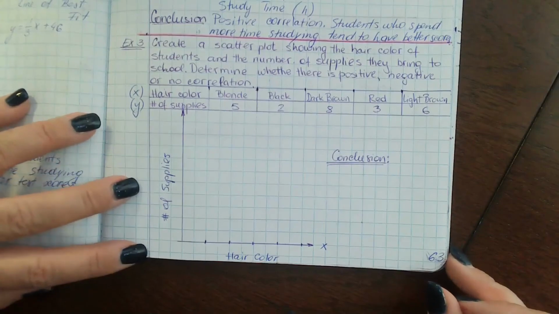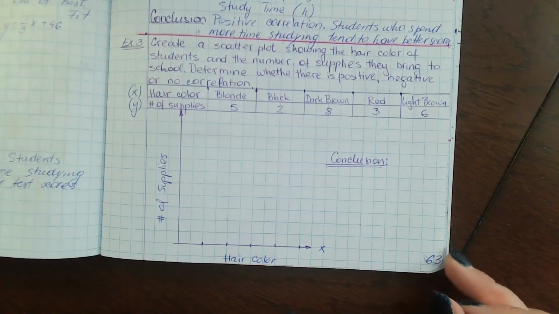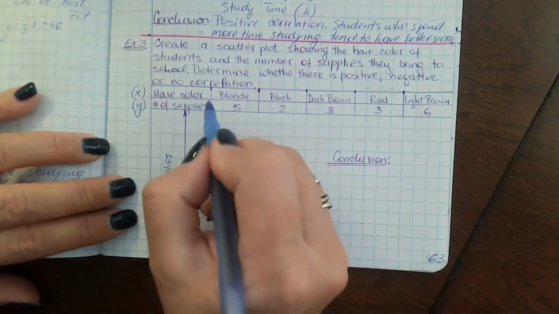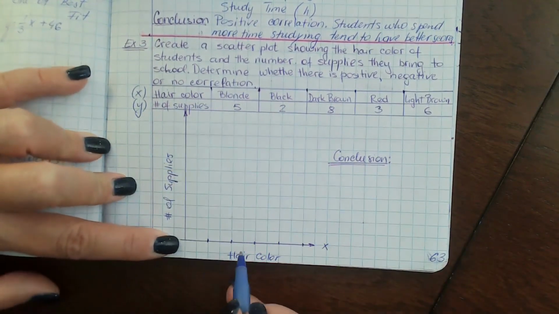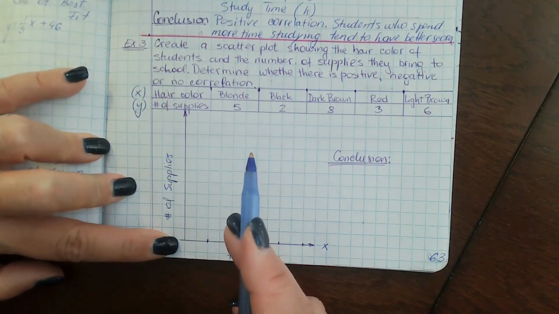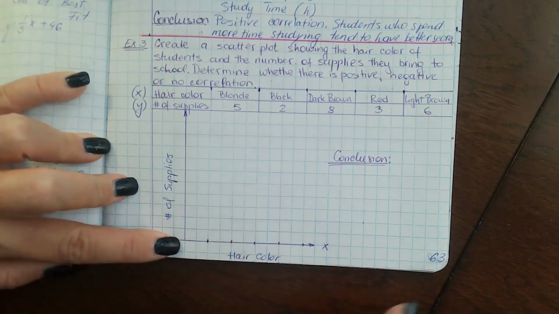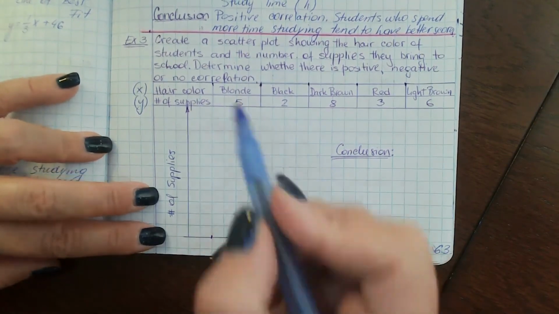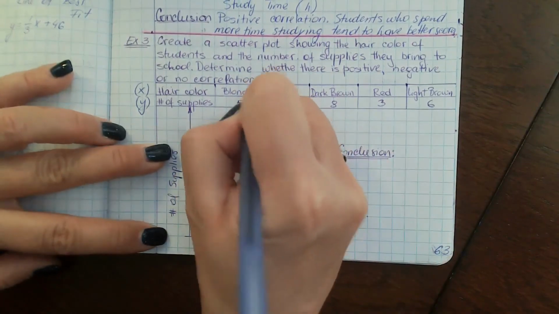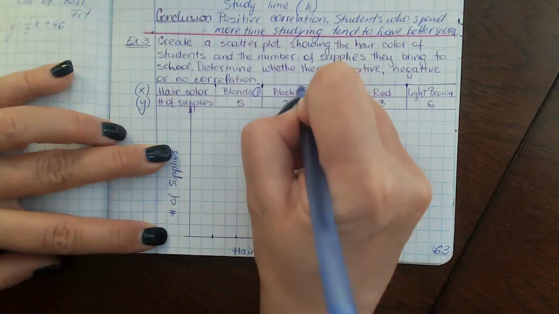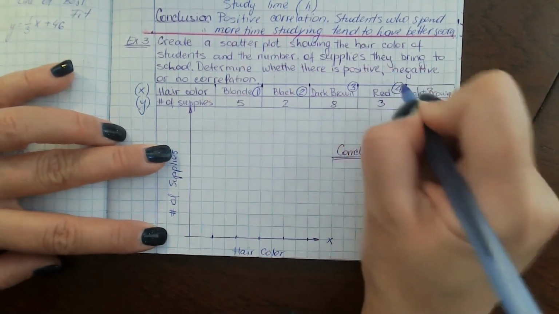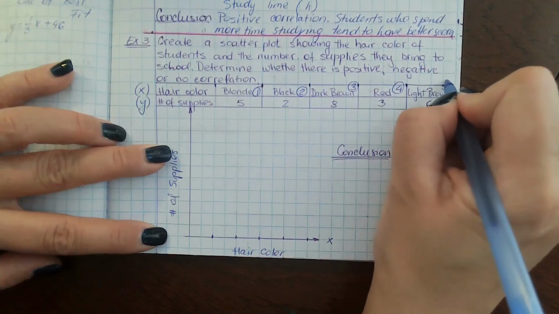Then I have to think about what kind of scale I have. I can use the actual word for each mark: blonde, black, dark brown, red, light brown, or I can give it a code. I can say 1 for blonde, 2 for black, 3 for brown, 4 for red, and 5 for light brown.